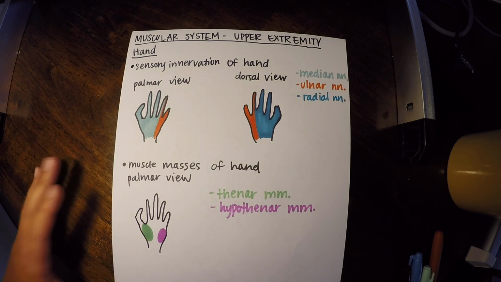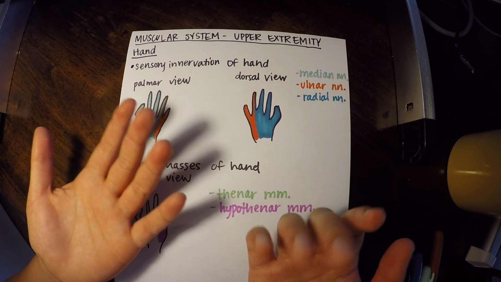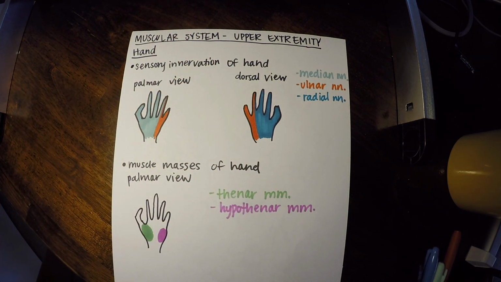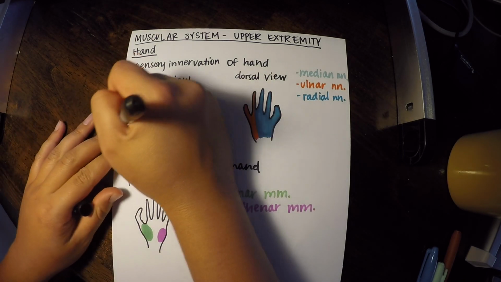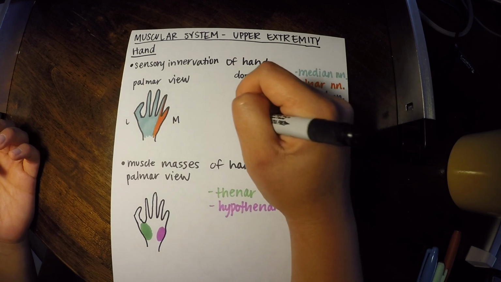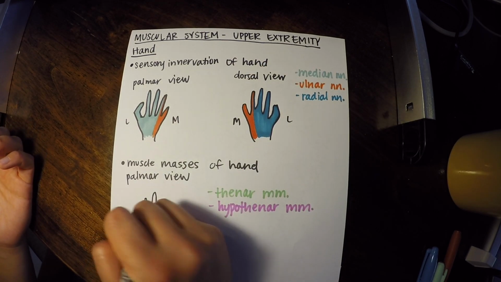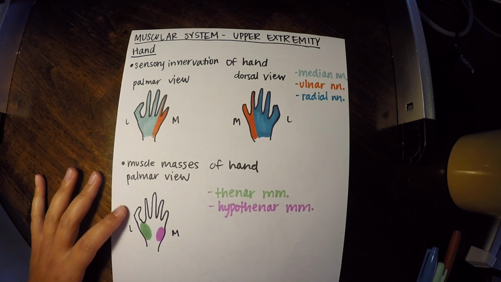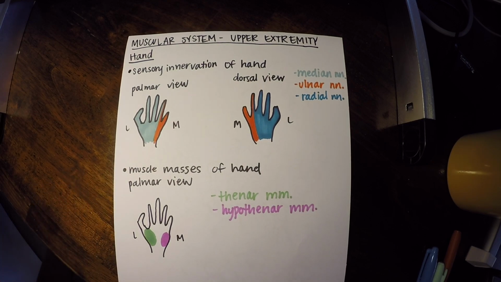So just for clarification, remember we're always talking about anatomical position. So your pinky is always going to be medial and your thumb is always going to be lateral. So I'm just going to write that out to make sure that we know what we're talking about with all of these drawings. Alrighty, so now we've covered the hand.